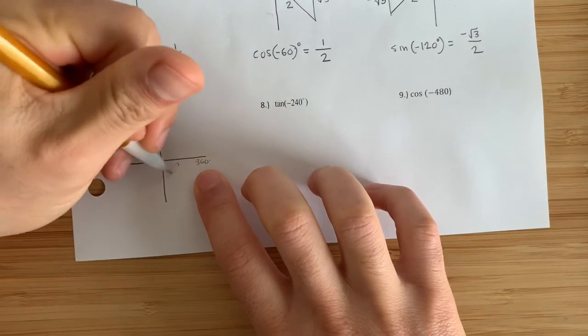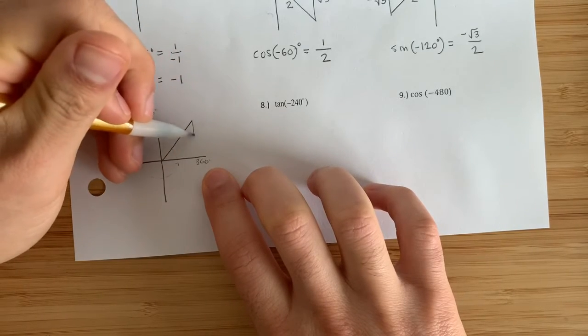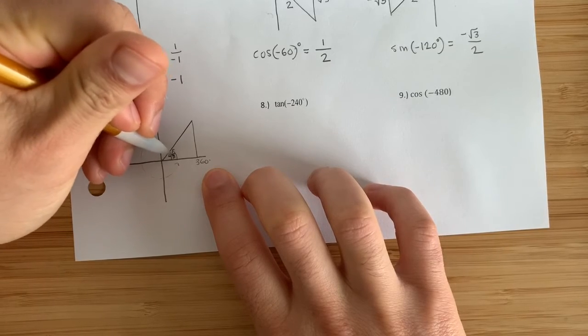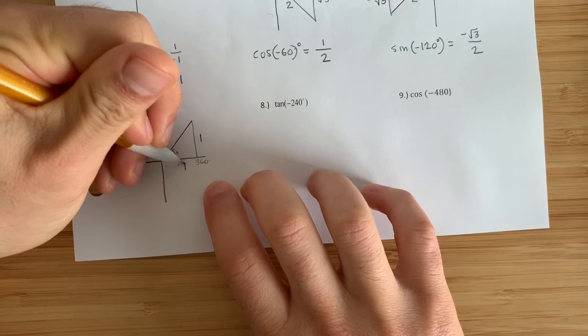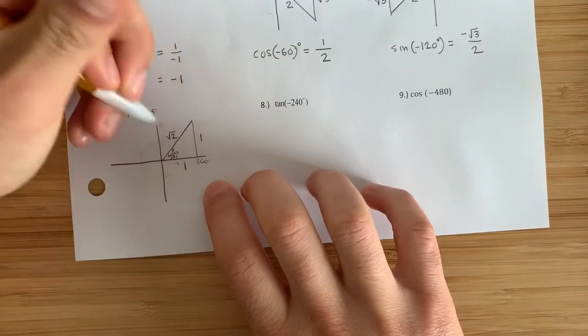So it's one time around plus another 45, which would land in quadrant 1. And so we moved another 45 degrees as my reference angle. So that's 1, that's 1. They're both positive direction in this quadrant, and square root 2.